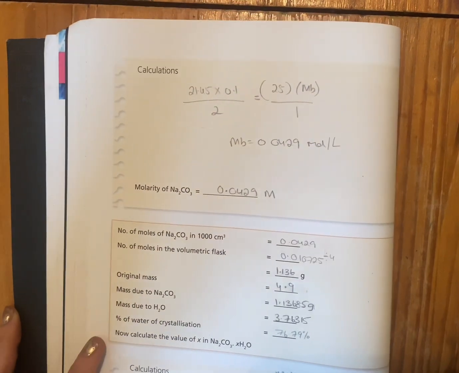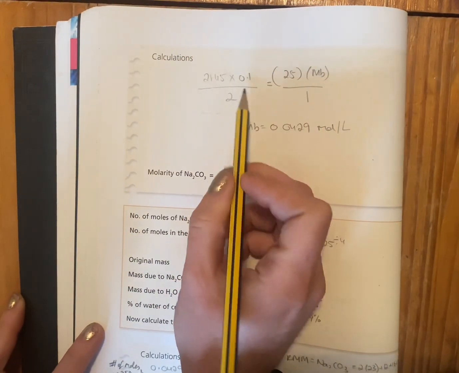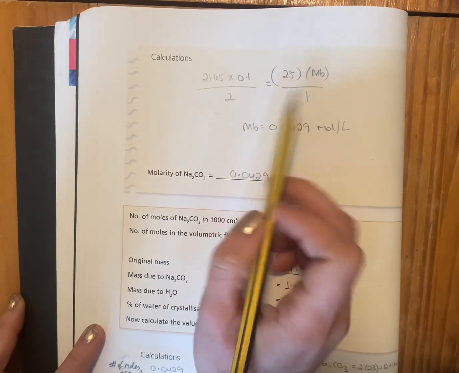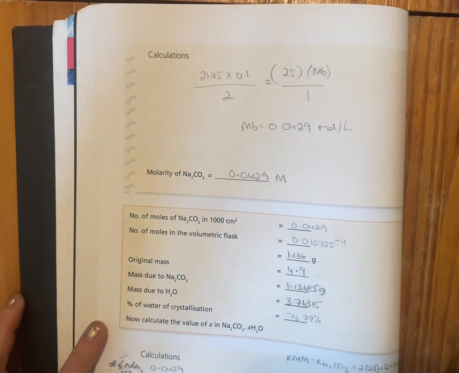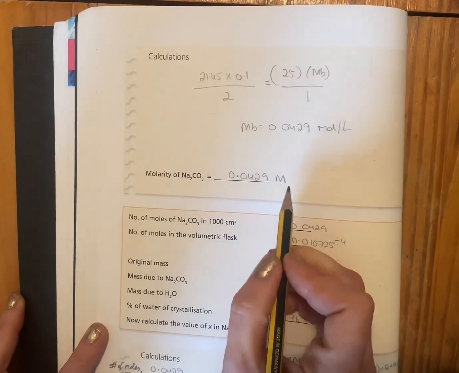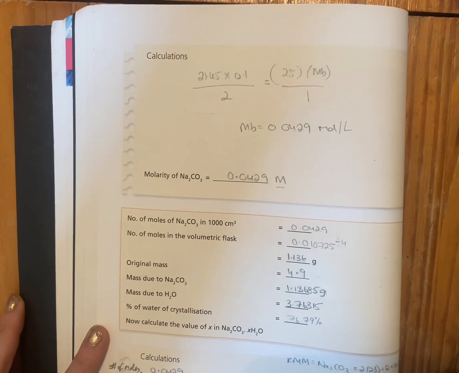So here are my calculations with all those figures. Just put them in, put this into your calculator first, divide it by 25 then, and I got the molarity of the base to be 0.0429 moles per litre, or you can just write it as molar. Molar and moles per litre are the exact same thing.